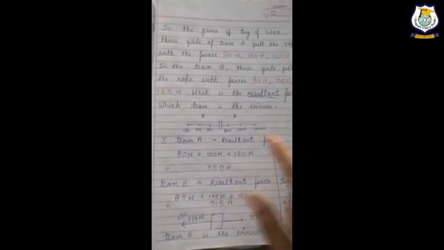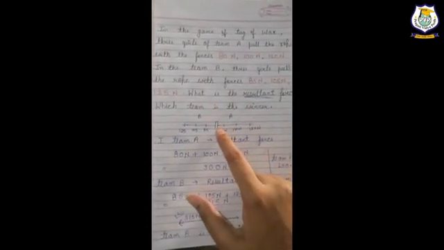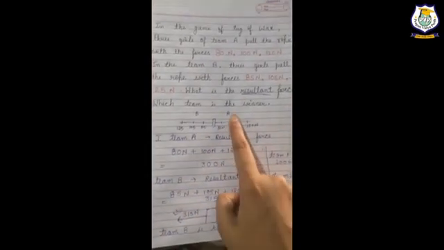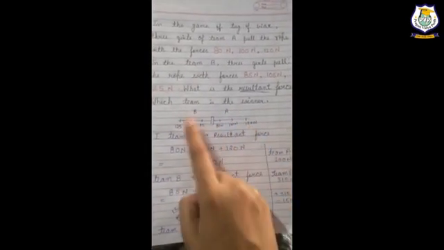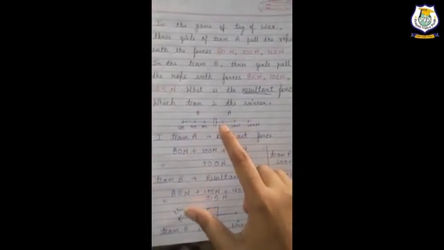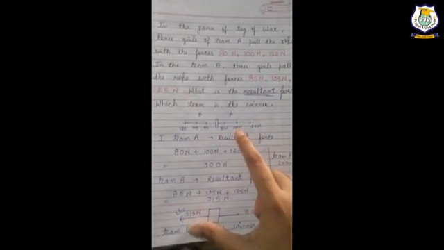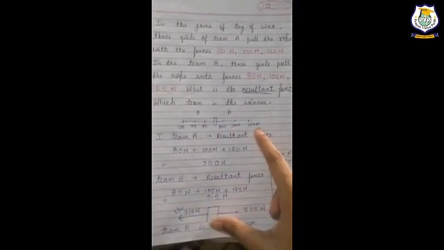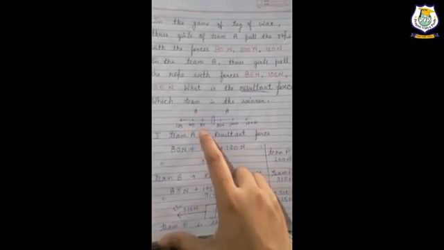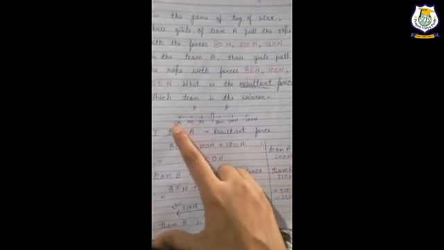Now start the solution. See, here tug of war game is there. In team A, 3 girls are here. In team B, 3 girls are there. In team A, they are applying the force 80 Newton, 100 Newton and 120 Newton. And in team B, they are applying 85 Newton, 105 Newton and 125 Newton.